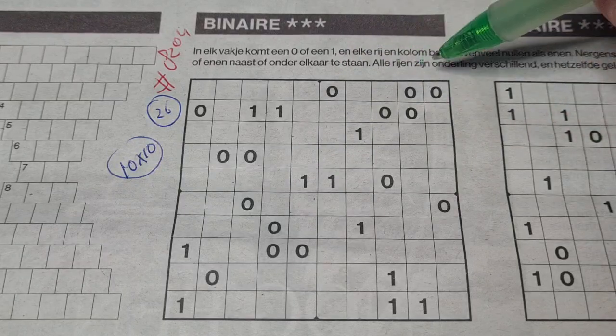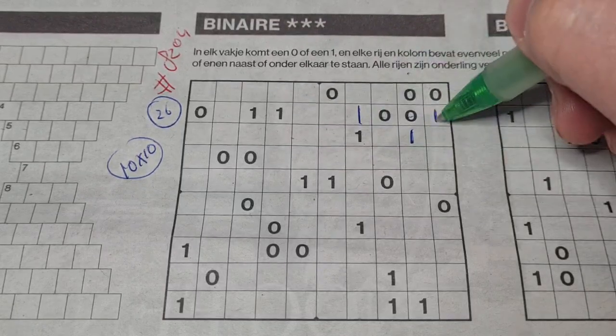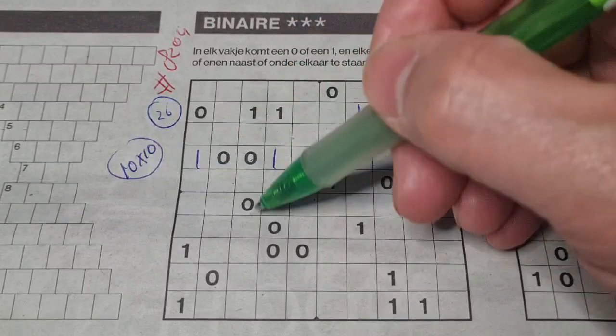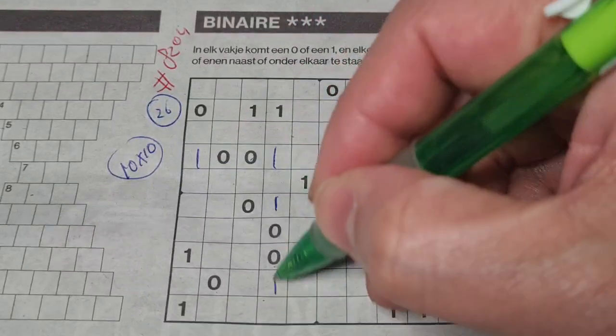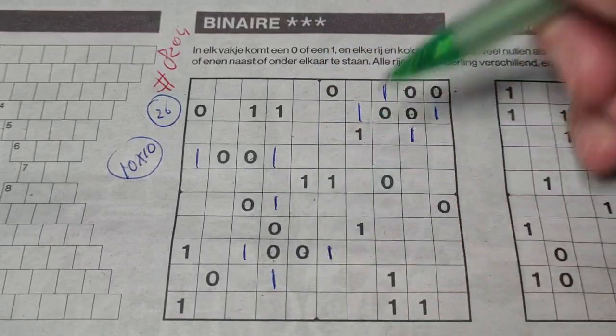Let me start with the O's. Double O, here one, there one. Double O, here one, there one. And now the double ones.